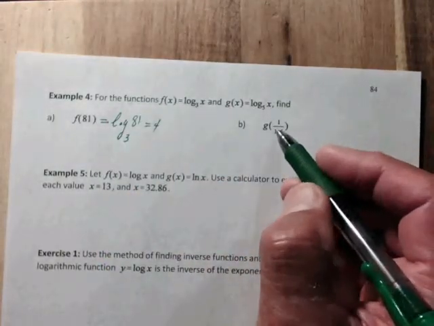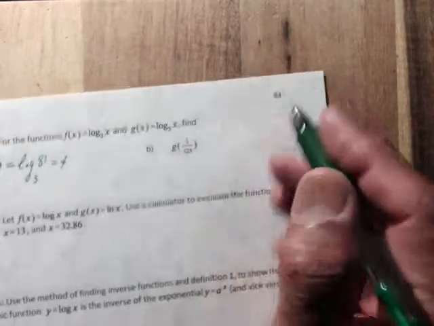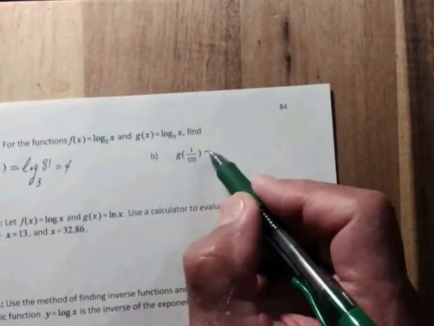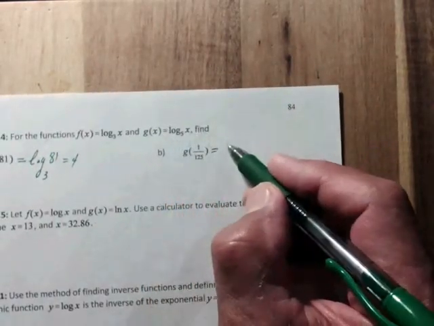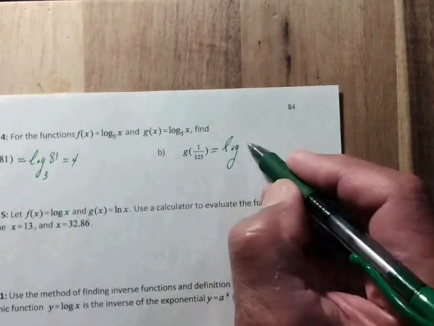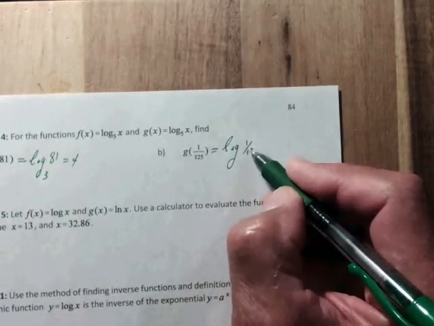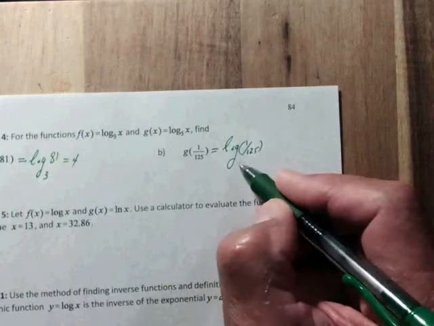Now g of 1 over 125. This is your g, so this is actually logarithm of 1 over 125 to base 5.